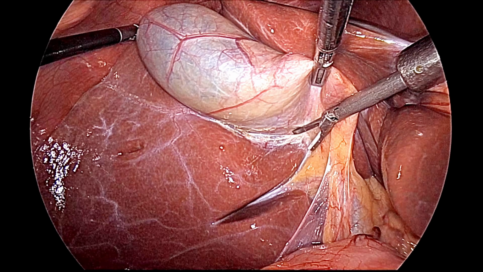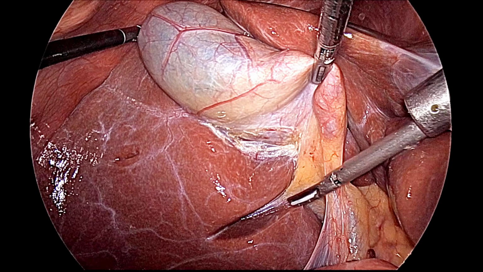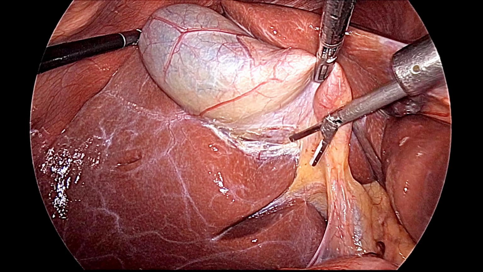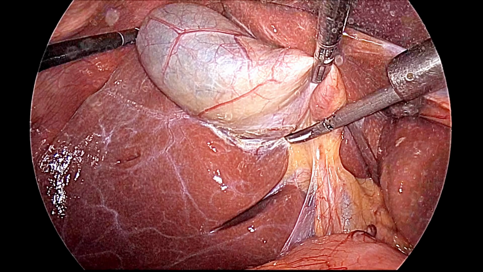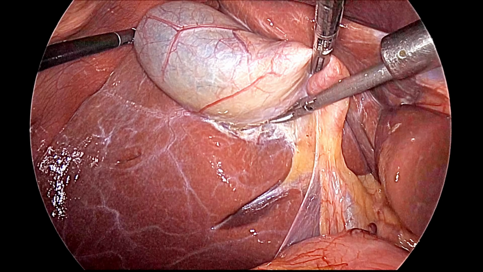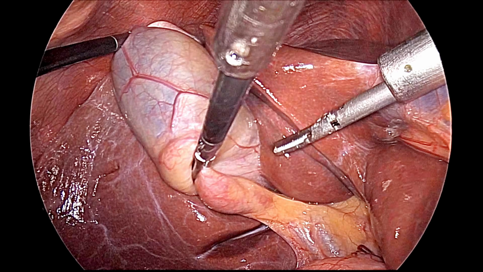And all our dissection must be above the Rouviere's sulcus. And this is the porta hepatis, can you see? And this is the Rouviere's sulcus. So, Rouviere's sulcus is separating the right lobe of the liver from the caudate lobe of the liver at the level of porta hepatis. So, this is the posterior peritoneum being dissected.